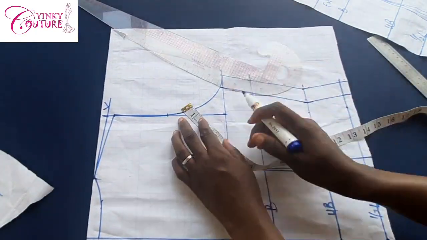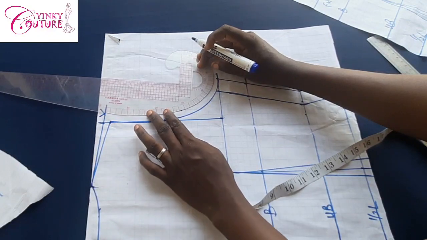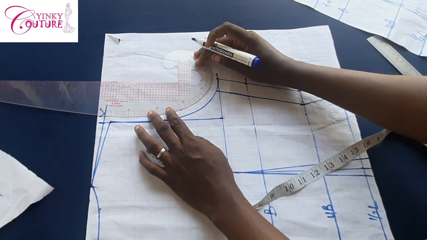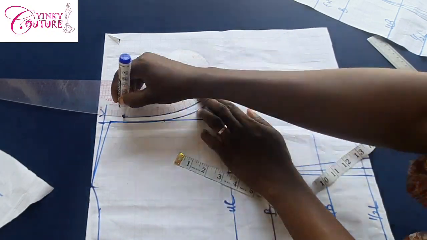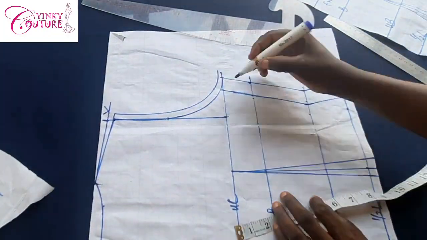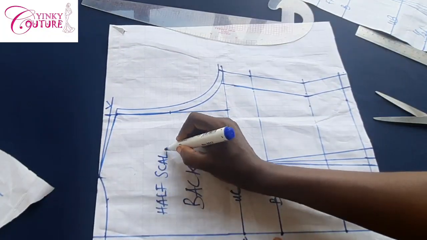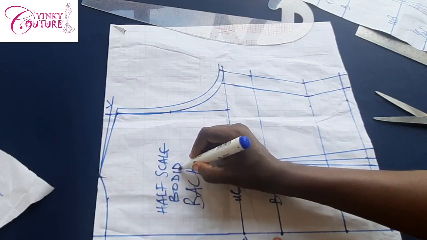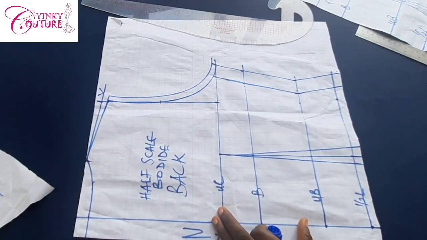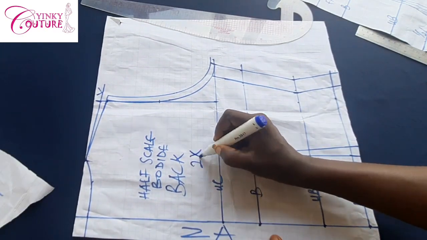So I have just created my armhole curve here, and I added sewing allowance on the armhole curve. I'm adding sewing allowance of half an inch on the armhole curve, and this is what I have. I'm labeling this as half scale bodice back. So we are almost done with the back body.